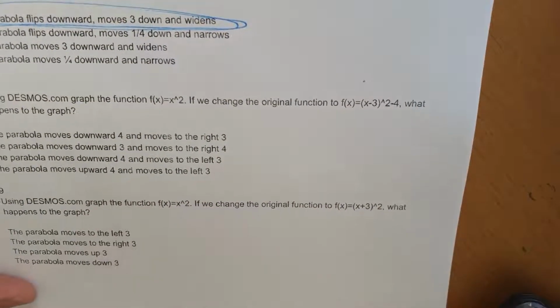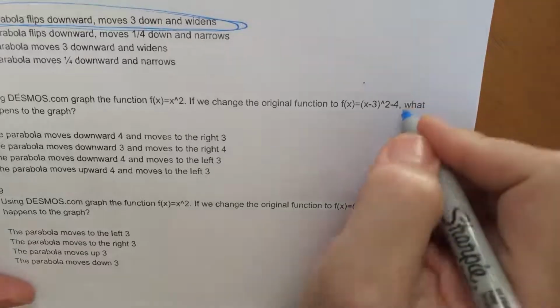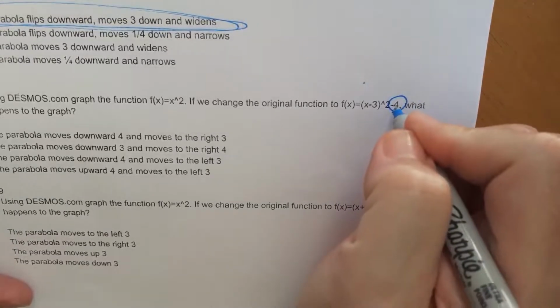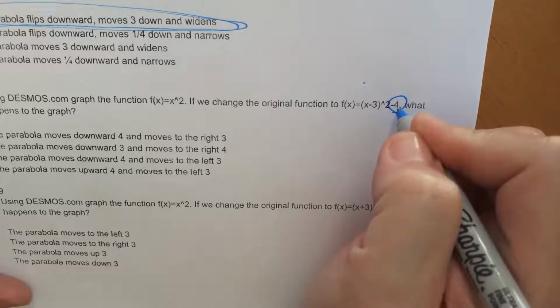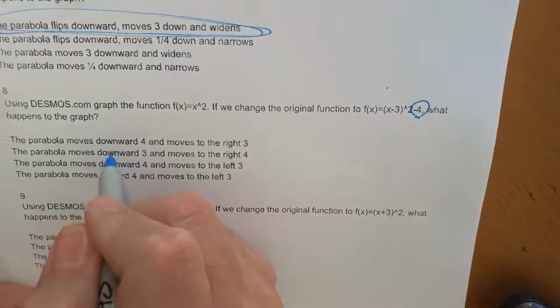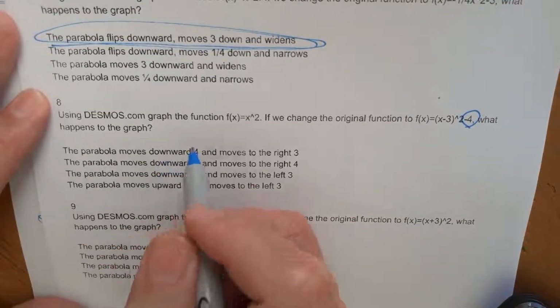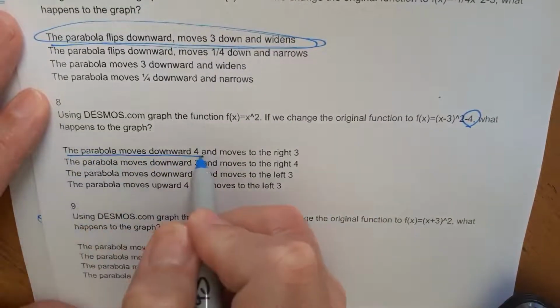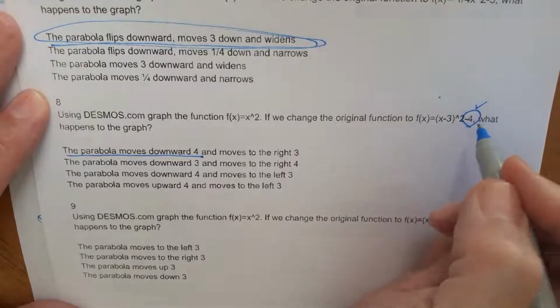What else are they going to give us? I see what else they're going to give us. All right, minus 4 means it moves down 4. So I like to get all this on the screen at the same time. There we go. So the parabola moves down 4. That part we know. Check.